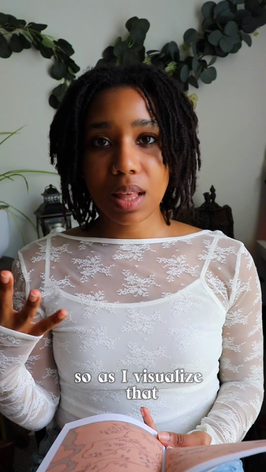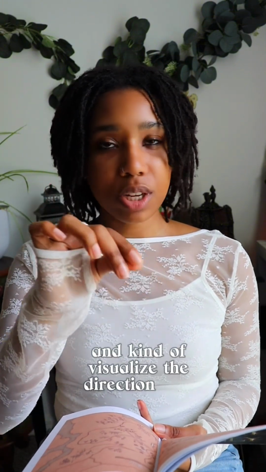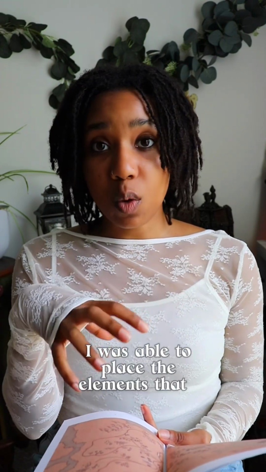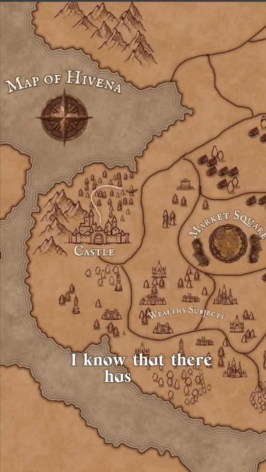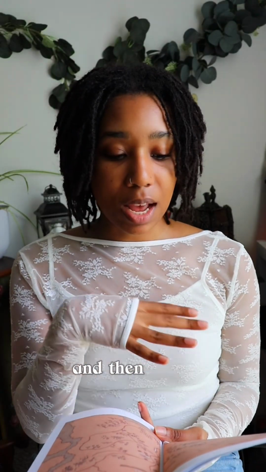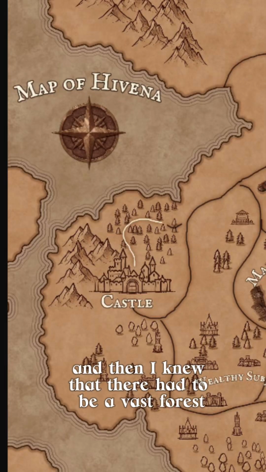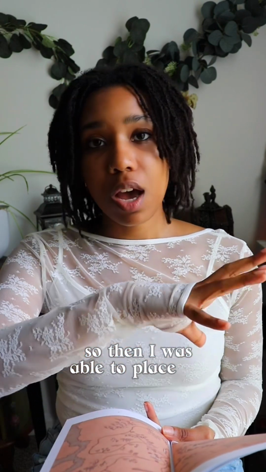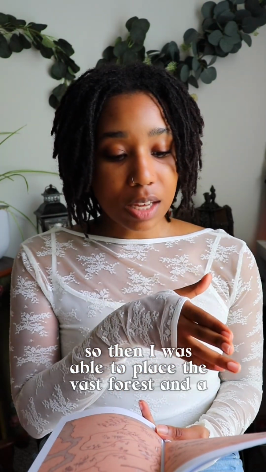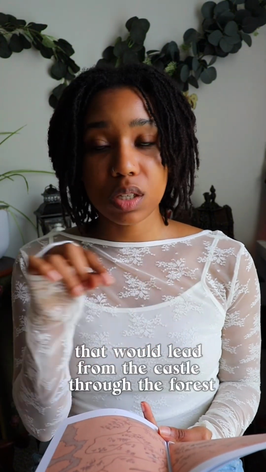So as I visualized the direction that these characters were going and maneuvering, I was able to place the elements that I wanted on the map. It's like, okay, I have the castle. From there, I know that there have to be mountains in the distance behind it, so I placed mountains behind it. And then I knew that there had to be a vast forest where the secret tunnel they were using would be located, and that had to lead to the road. So I placed the vast forest and a rough secret passageway that would lead from the castle through the forest out onto the road.